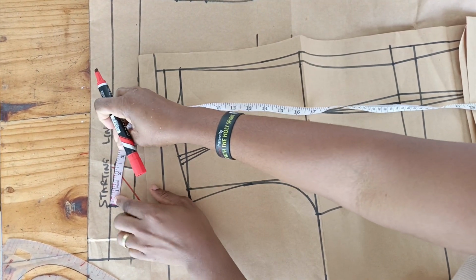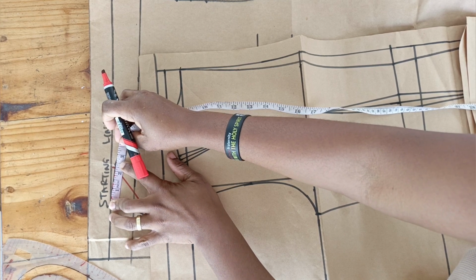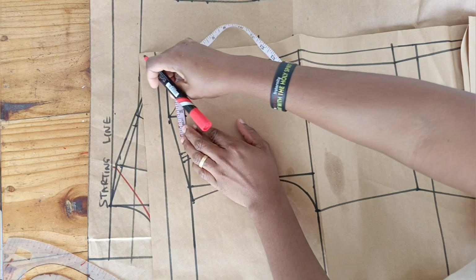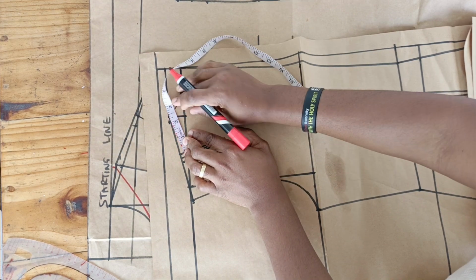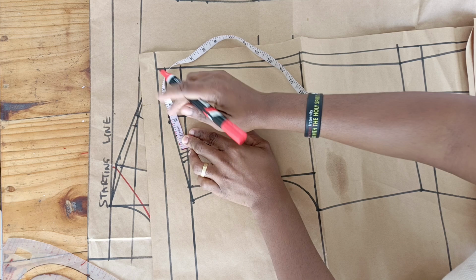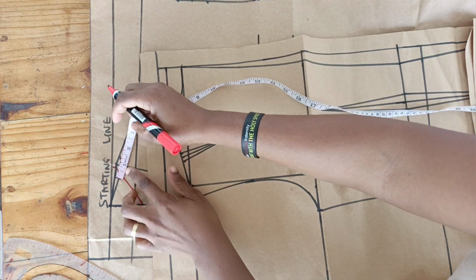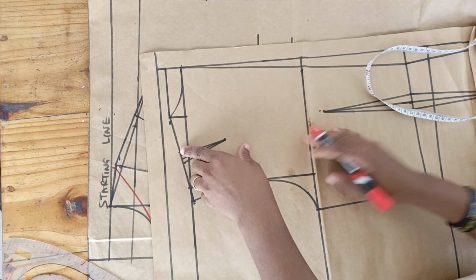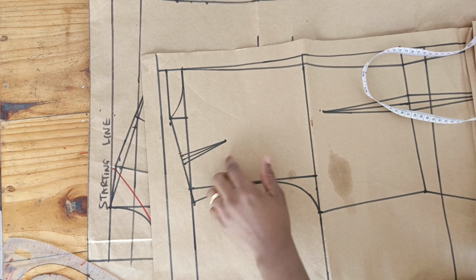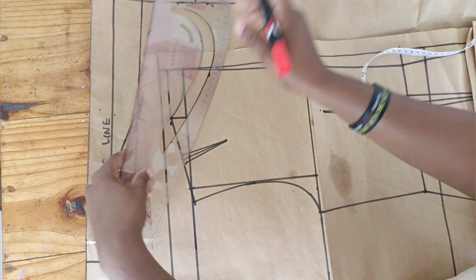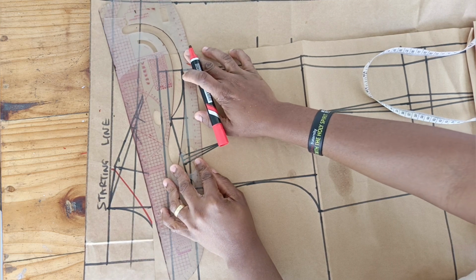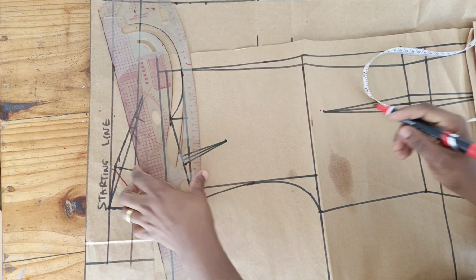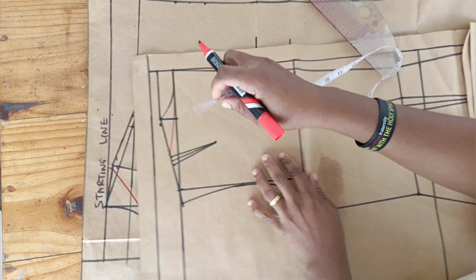From the front, I went inward by 2.25. So I'm going to do the same thing here. And then I will blend it inward like this. And then I'm going to be taking out this.